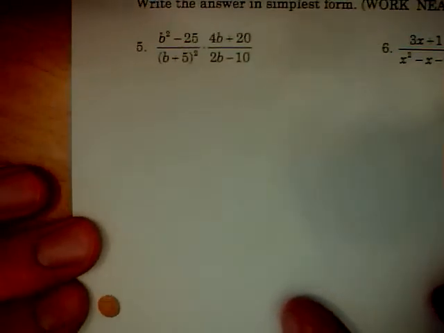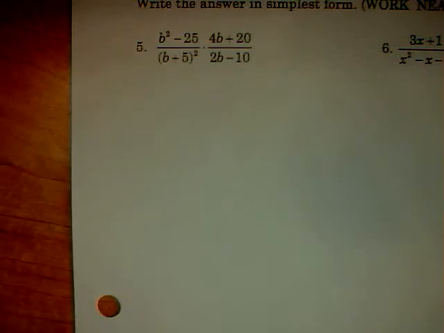Okay, in the next two problems, we're going to be doing some multiplication and division. And so recall when you're multiplying, you just need to factor every numerator, every denominator, and then cancel. It's very similar to simplifying a fraction. Just you're factoring two sets of fractions.